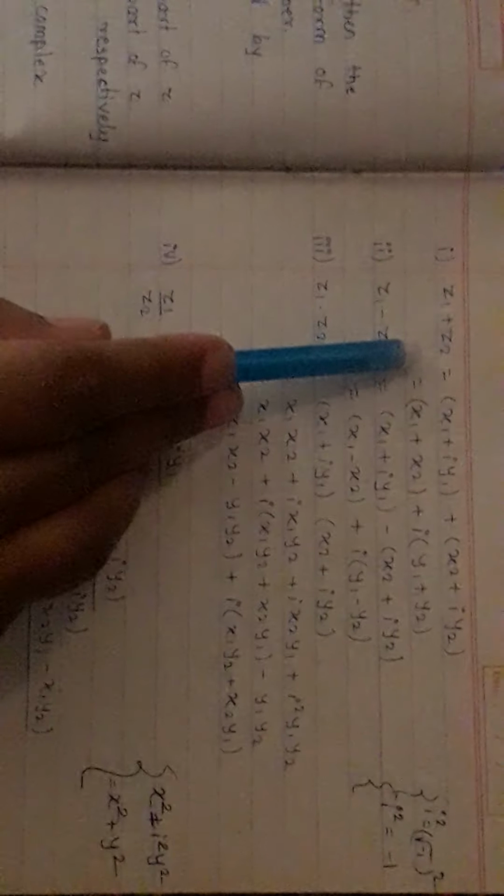We see first the addition of two complex numbers. Here we consider two complex numbers, z1 + z2. z1 is x1 + iy1 plus z2 is x2 + iy2. Now from that we collect the real terms and imaginary terms. Here the real terms are x1 and x2, so we write x1 + x2, plus i taking common from the last two terms, y1 + y2. Again, that is a complex number.